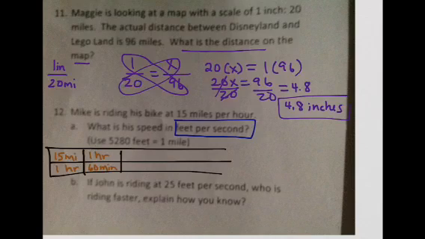Okay, so what happens here? Hour and hour cancel. I also know that 1 minute is 60 seconds. Okay, and close that one up. And minute cancels. Okay, so right now I have miles per second.